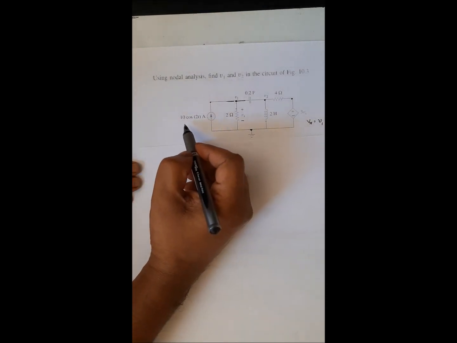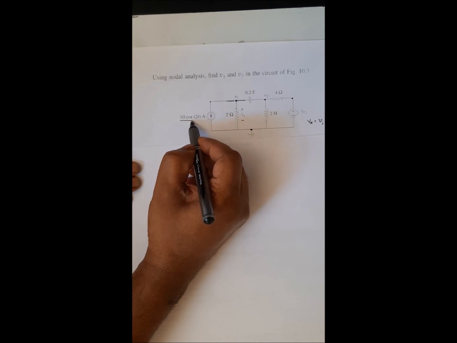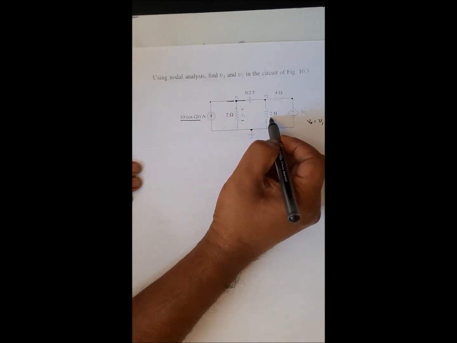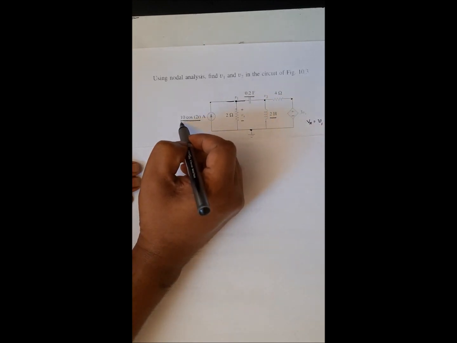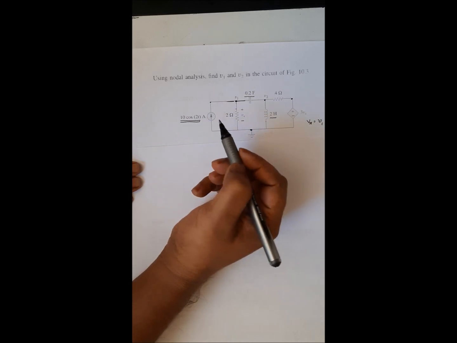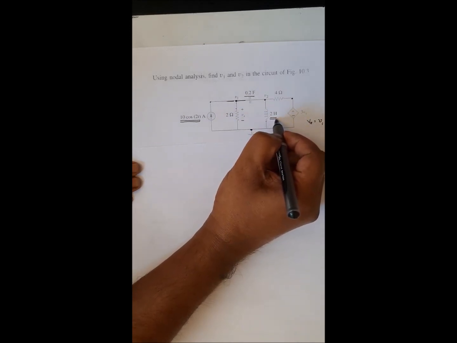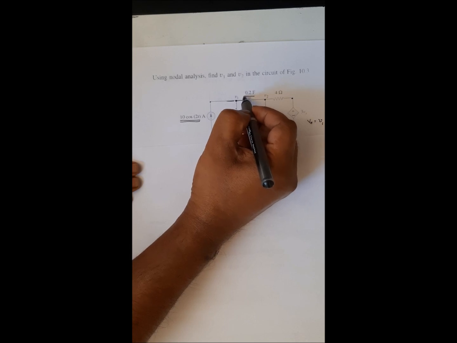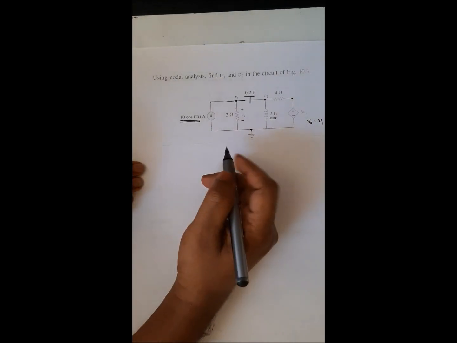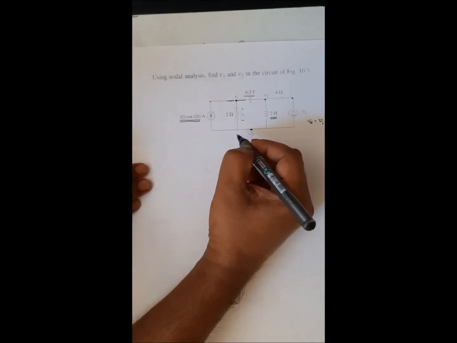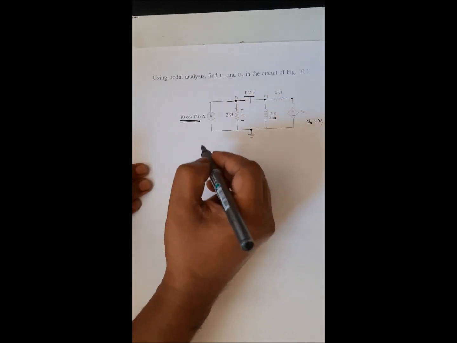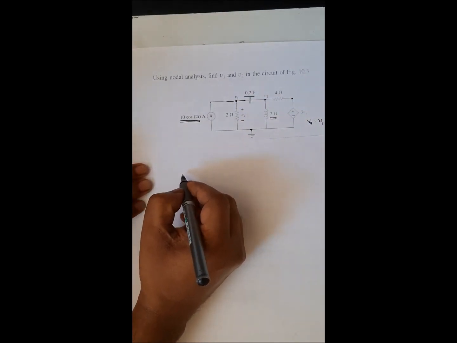At first you see the values are given in time domain. This is in time domain, and the inductance is given in henries and the capacitance in farads. So we need to find this in phasor form, or frequency domain, and we also need to find the impedance for this inductor and the impedance for this capacitor. So let me redraw the circuit after converting it to frequency domain.